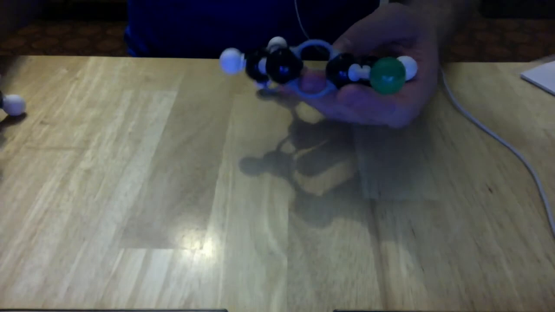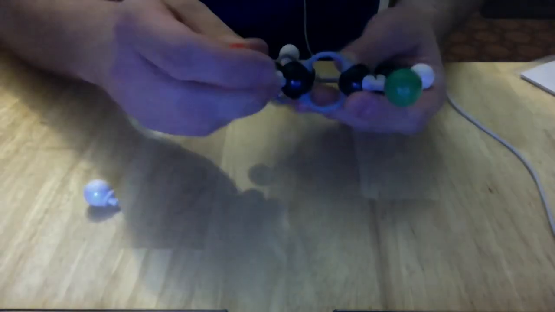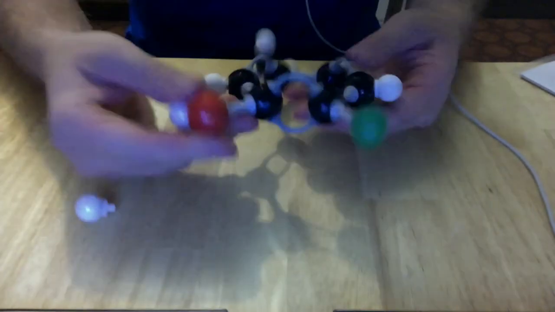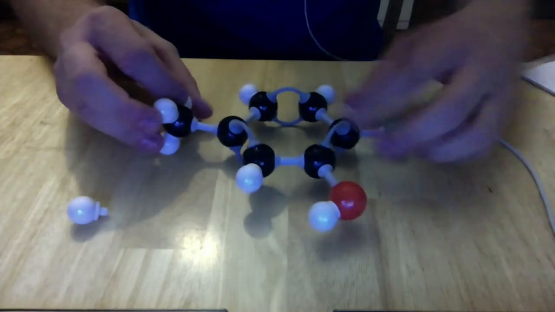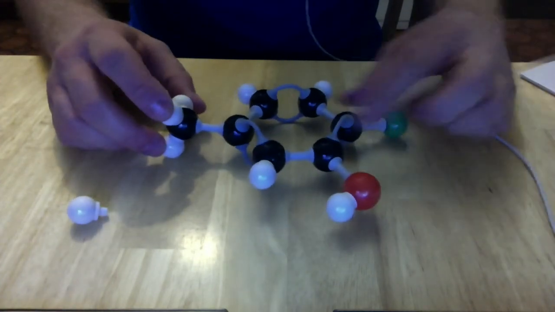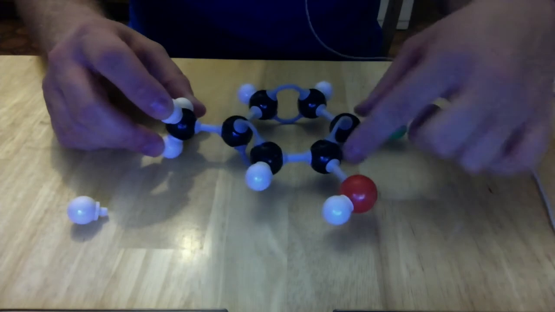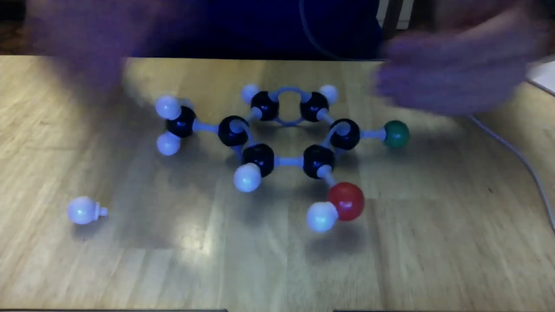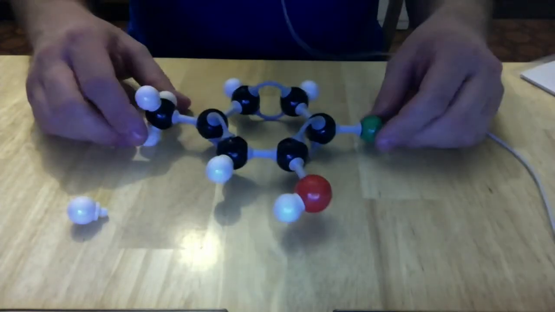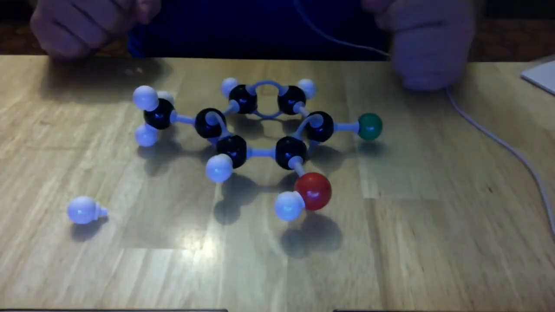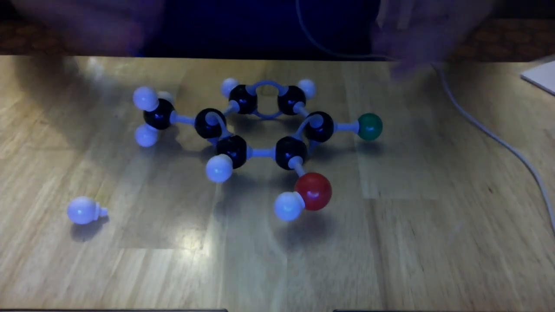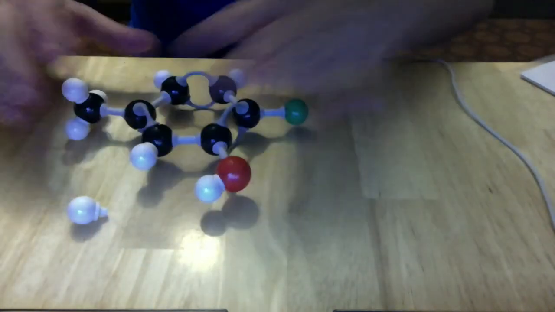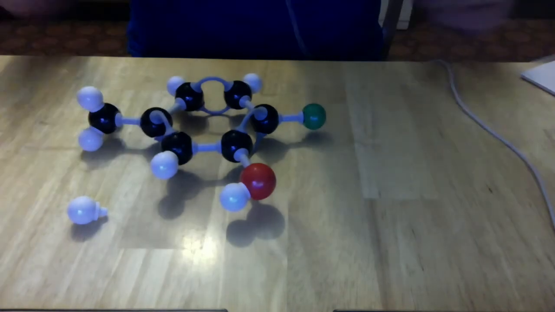I have migration of my hydrogen, and I end up having the hydroxyl group attached off of this carbon here. Either way, you can have intramolecular migration of the chlorine or the hydrogen atom, and they can swap over. That shifting is known as an NIH shift, and the NIH shift is the mechanism that results in the different isomers of the metabolites.